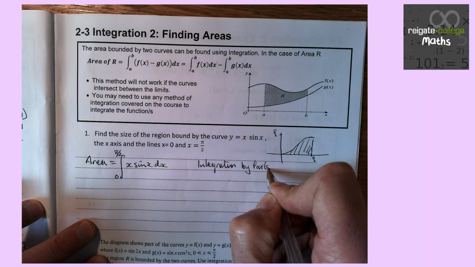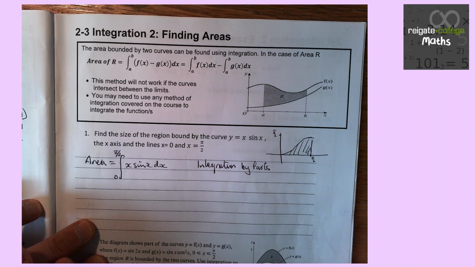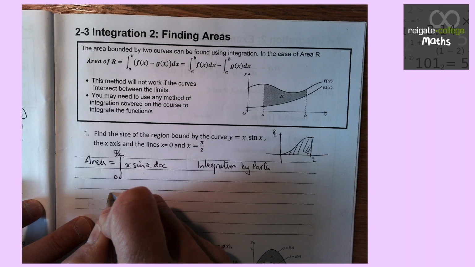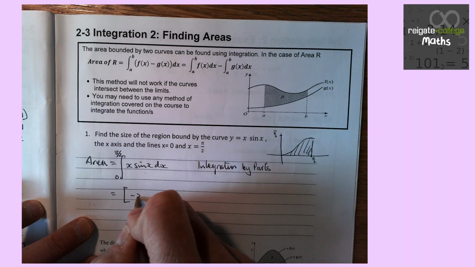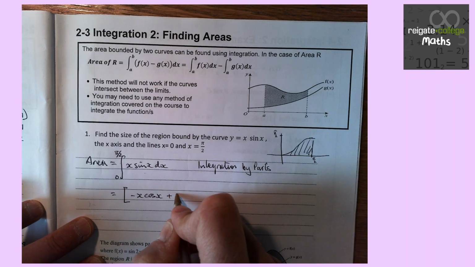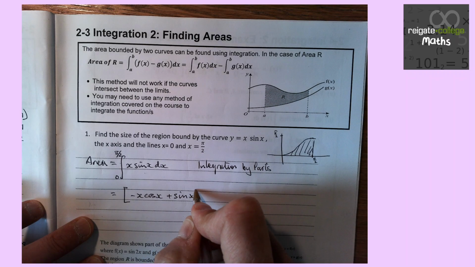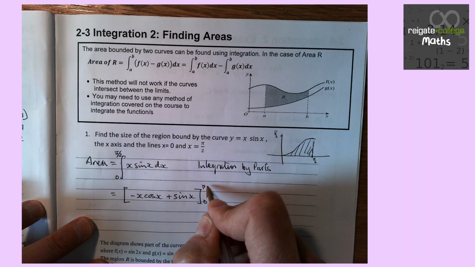I'm actually not going to go through how we integrate x sine x. We've covered that before, and you should find that you get minus x cos x plus sine x, and then we're going to put the limits in, 0 to pi over 2.